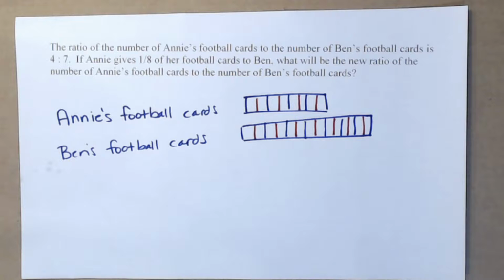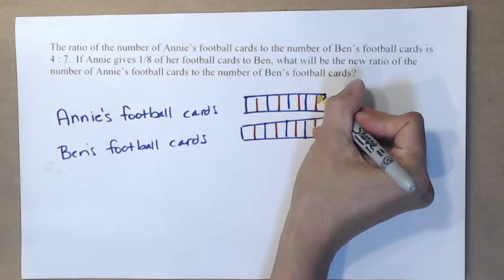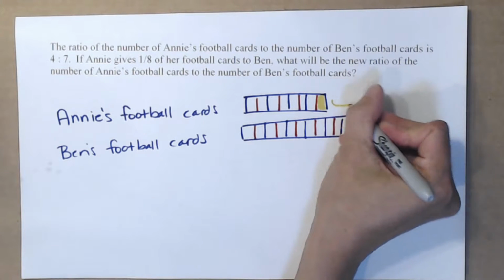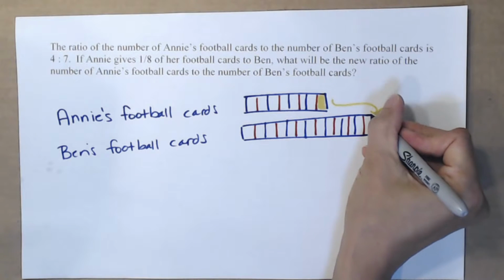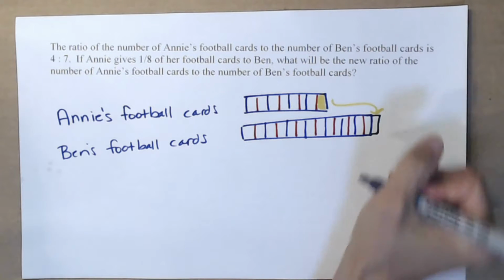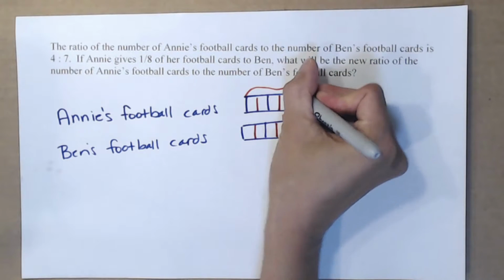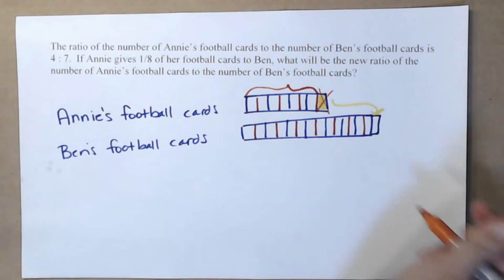Now Annie gives 1/8 of her cards to Ben. So 1/8 would be one of these 8 parts, say that one, and she gives it to Ben. So what we're going to do is add it on to Ben's, like that. Now the question is, what is the new ratio of the number of Annie's football cards to the number of Ben's football cards? So now let's look at our new number of parts here. We're leaving off that one because she gave it away.